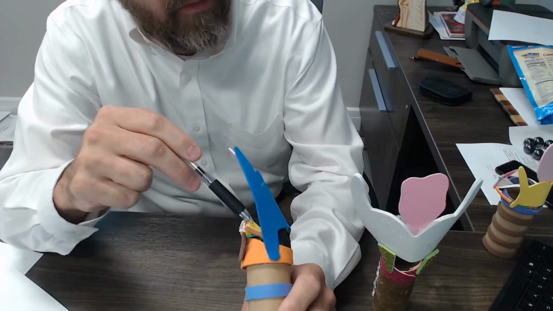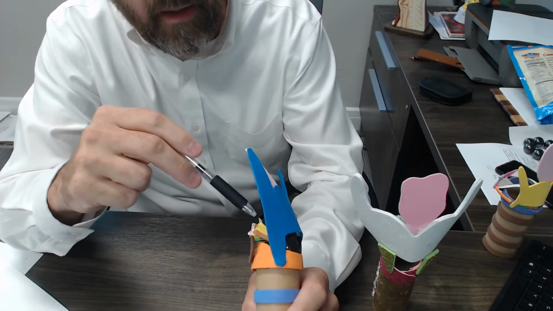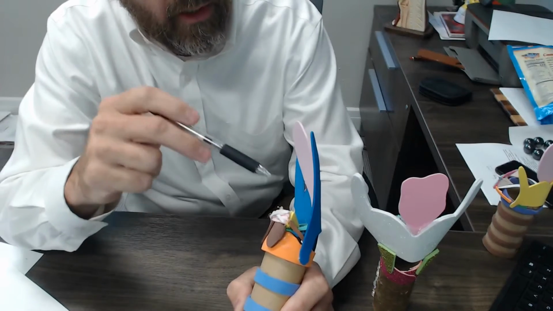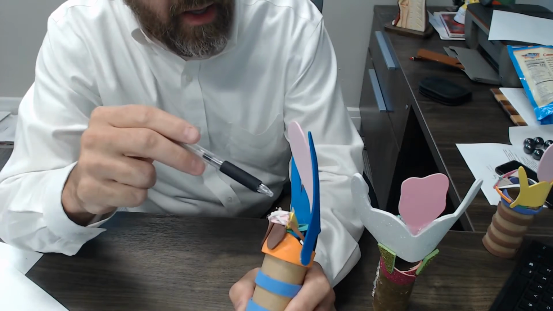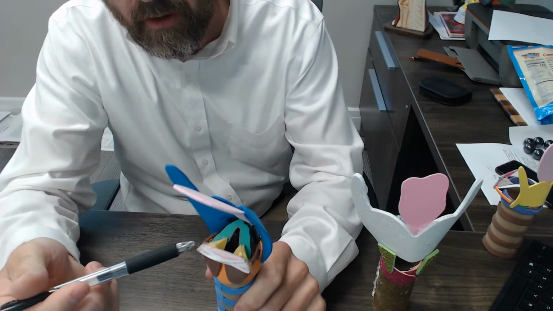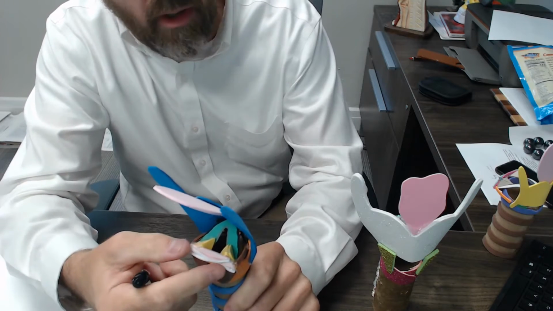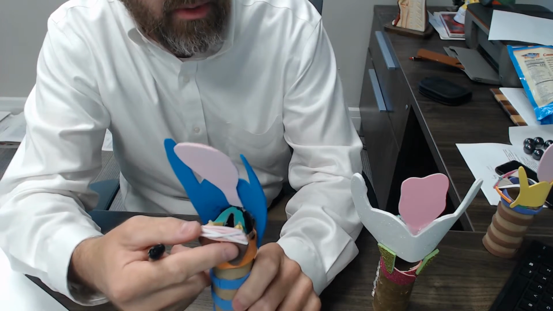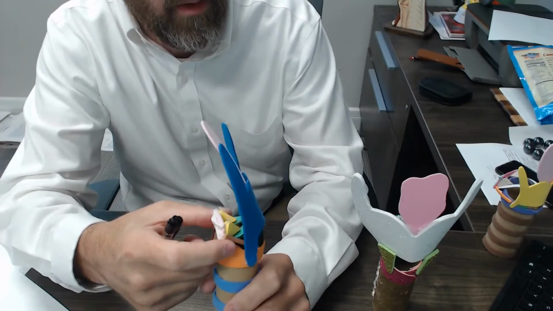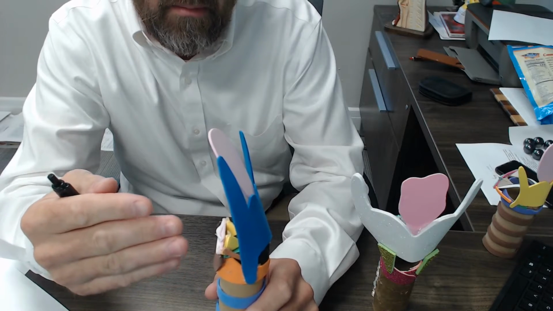And then you have these yellow arytenoids that are sitting on the back top of the cricoid cartilage. And then you see that once the student had all the cartilages in place, then she was able to start gluing on pieces of ribbon or paper to represent the muscles.